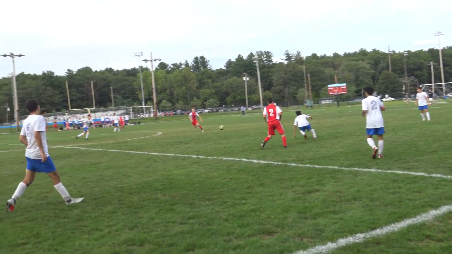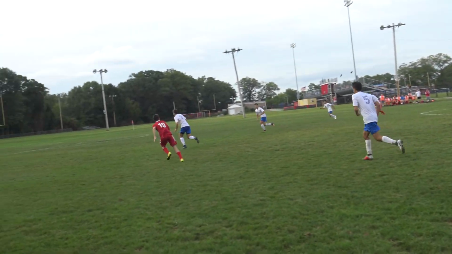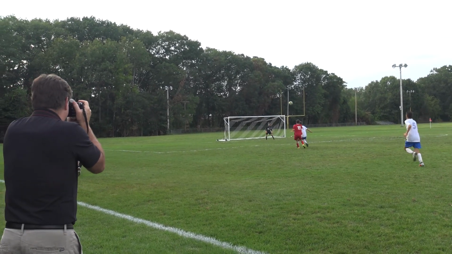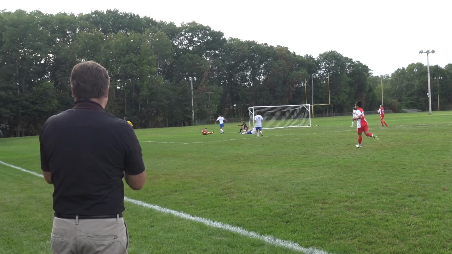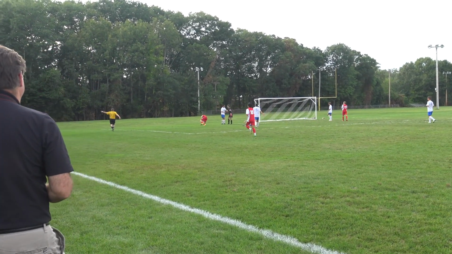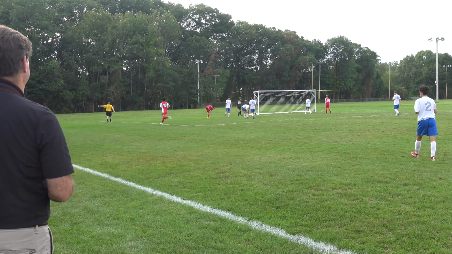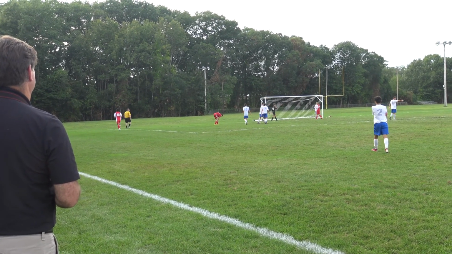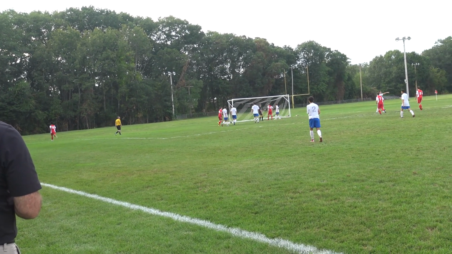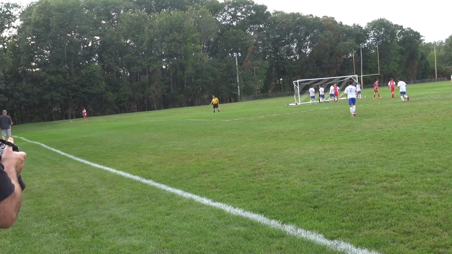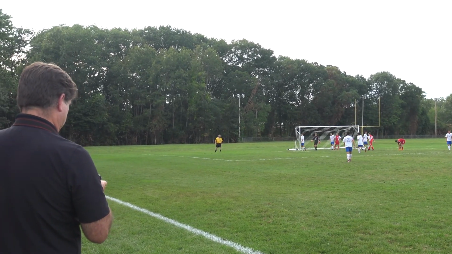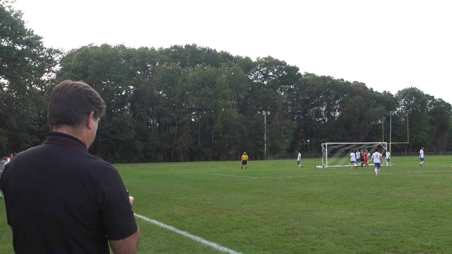10 has the ball for Natick. Back to the center of the field. 3 chips it. Oh, goodness. That's Isaac. 19's in. Cleared away by Mark. It's going to be a corner for Natick.